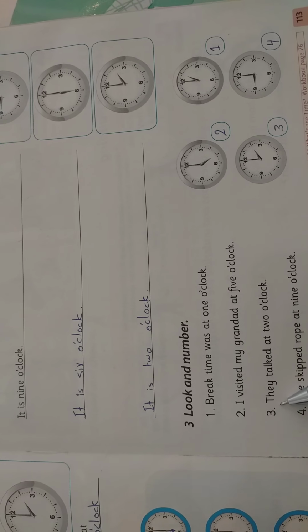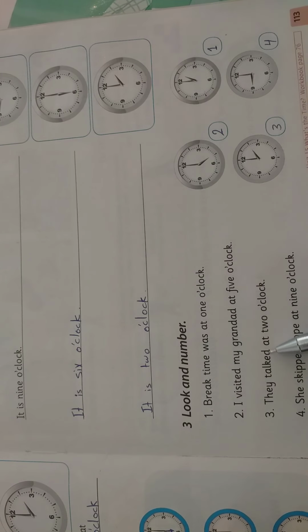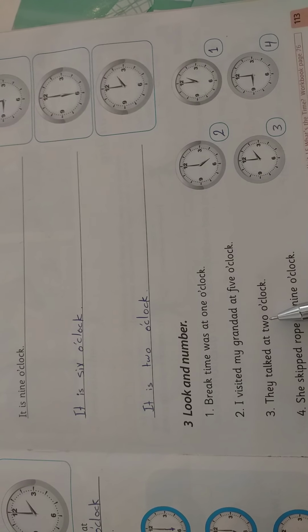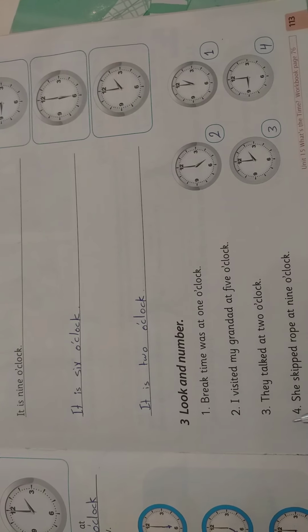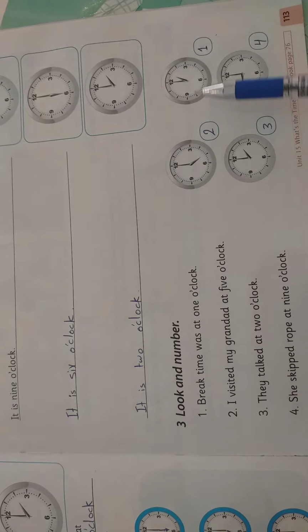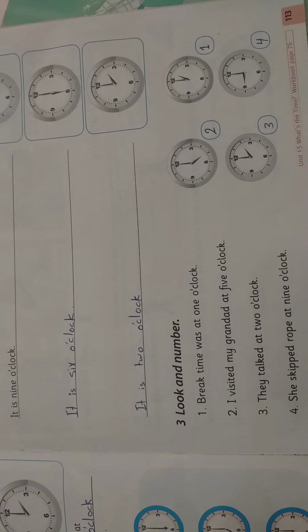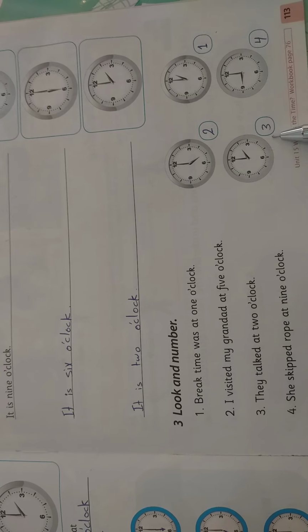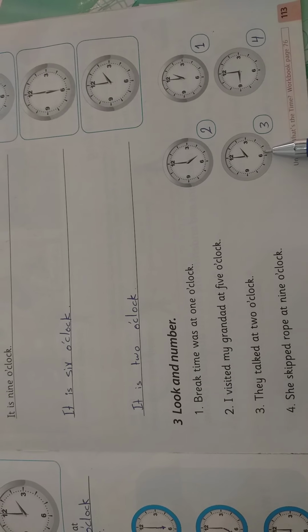Move to the third sentence. They talked at 2 o'clock. Which picture is 2 o'clock? This is 2 o'clock. So write number 3 here.